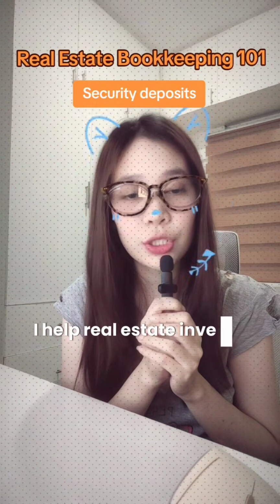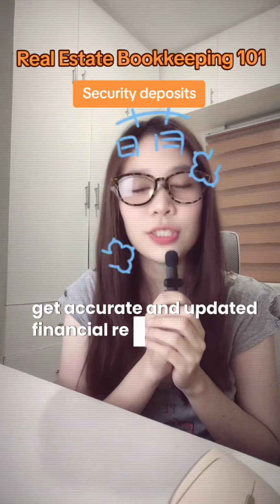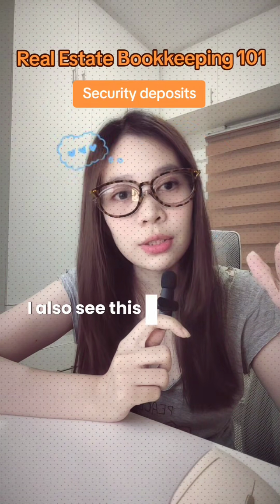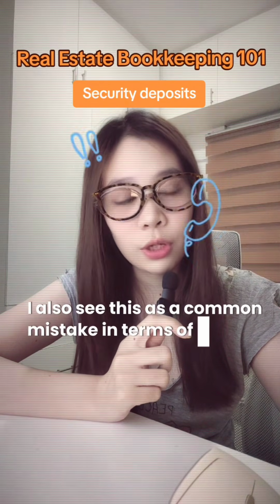I help real estate investors get accurate and updated financial reports using QuickBooks Online. Today, let's talk about security deposits. Actually, I also see this as a common mistake in terms of recording.